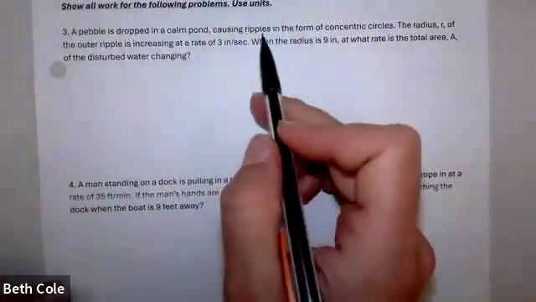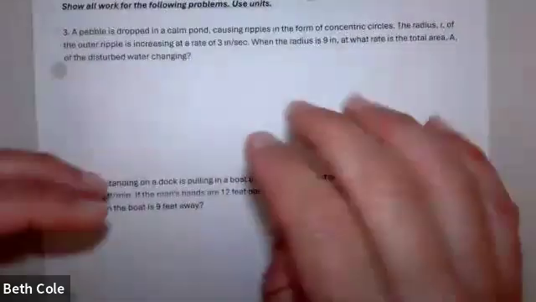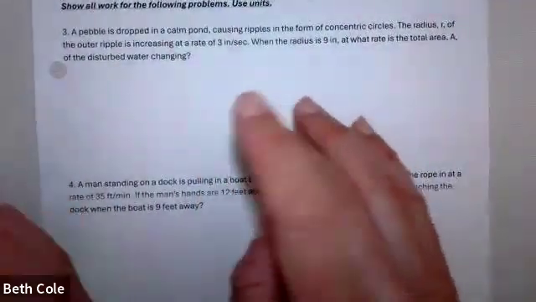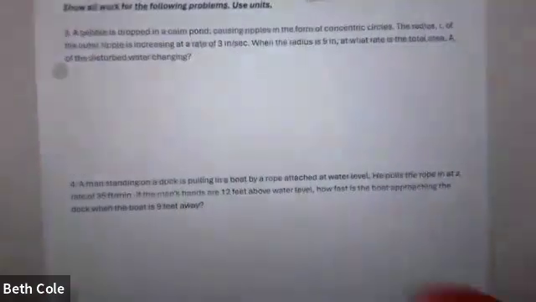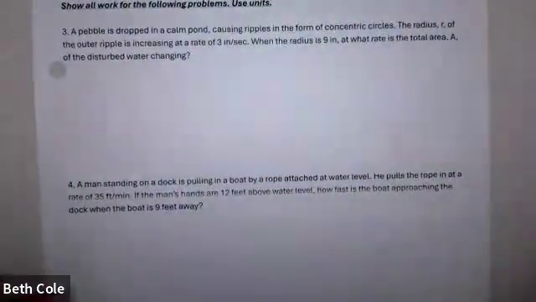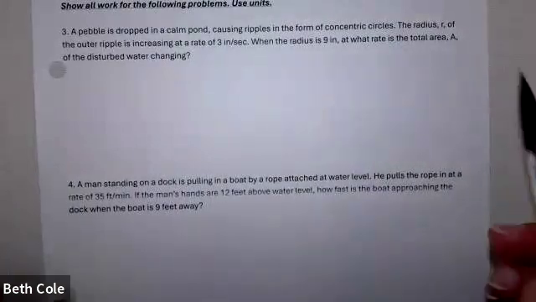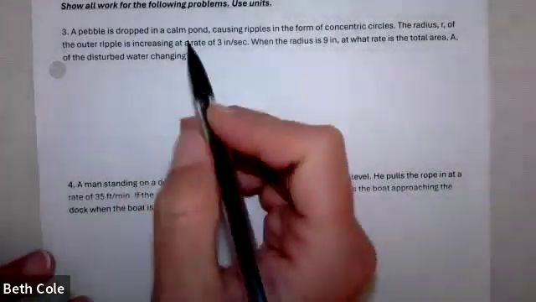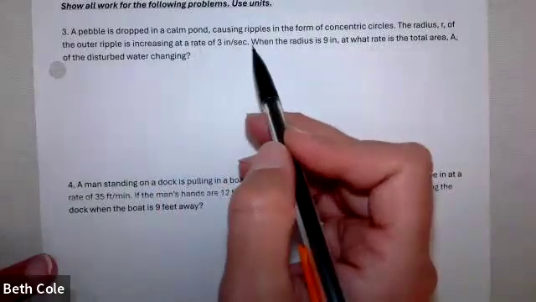All right, this one: a pebble is dropped into a calm pond, causing ripples in concentric circles. If you dropped something into water, you know that the ripples are going to be circles that come out like this. Again, these are our related rates. So we're going to do what we just did above, except instead of dy dx, every single variable is going to be with respect to time. Every single variable will get that chain rule, and they'll all be dt. You can draw a circle if you want. This one doesn't really require a picture.